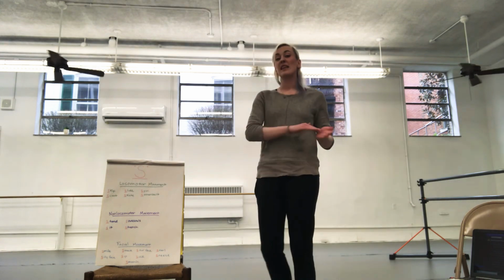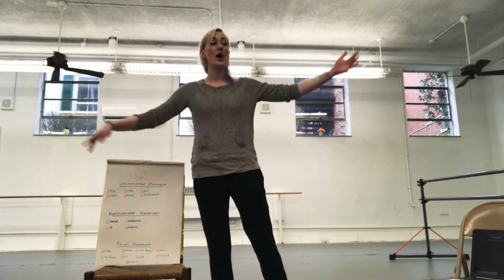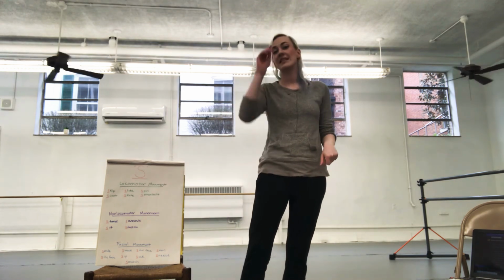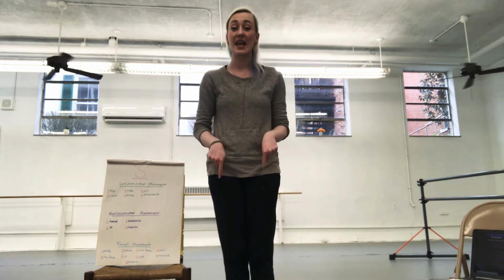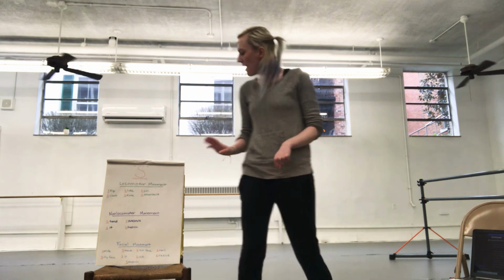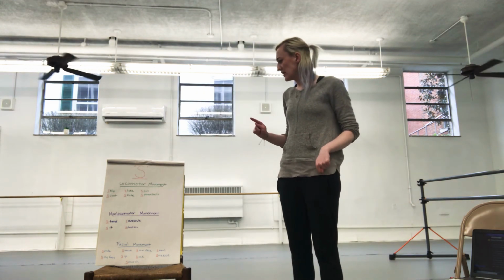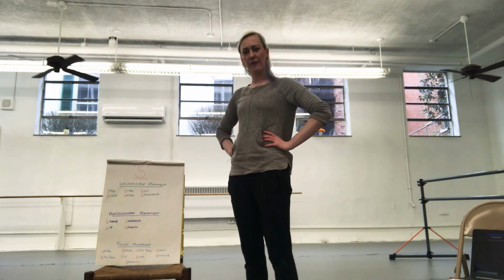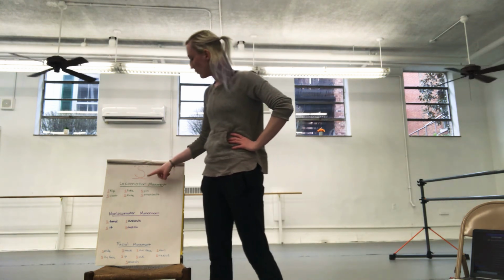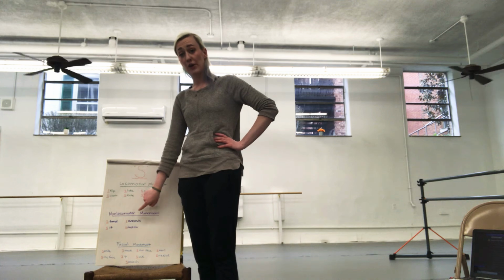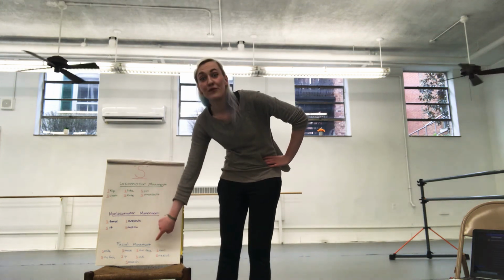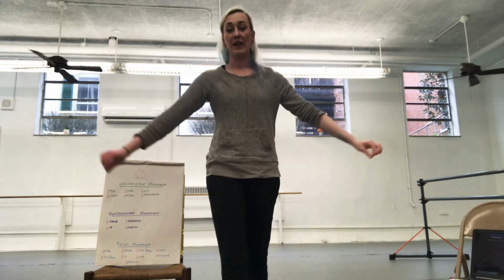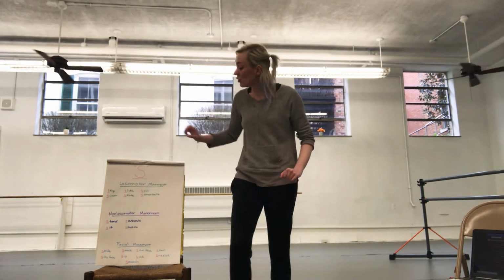Locomotor means something that's moving from one place to another. Non-locomotor means it's not moving, it's staying in the same place. And then I wrote down as many movements that start with the letter S as I could think of. So why don't we start with locomotor, then we'll do non-locomotor, then we'll do facial movements.